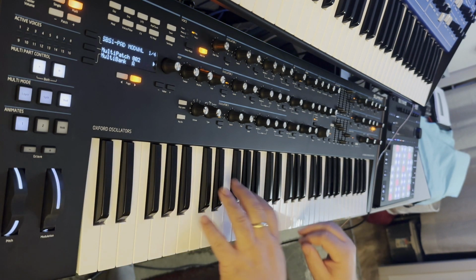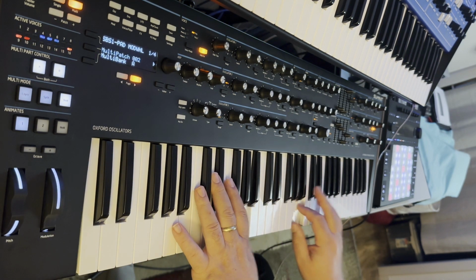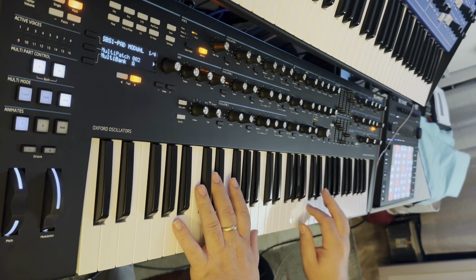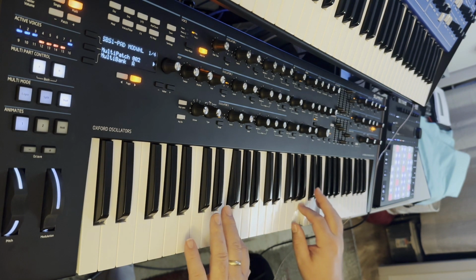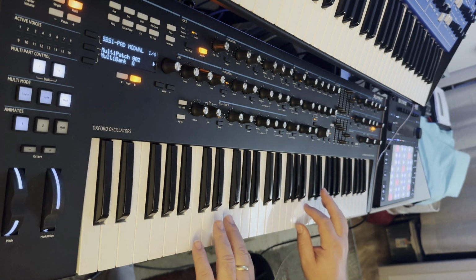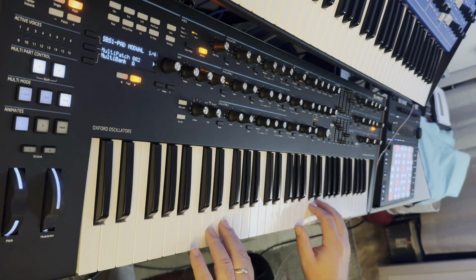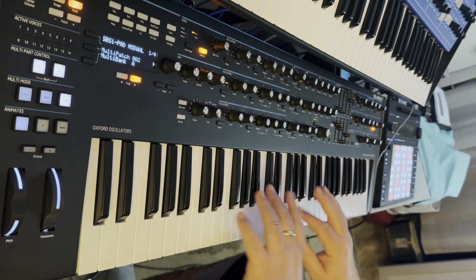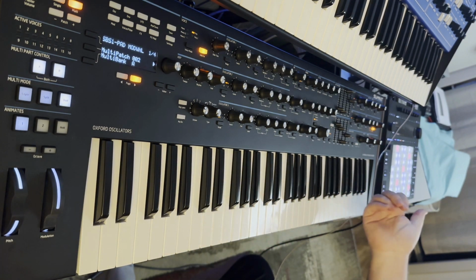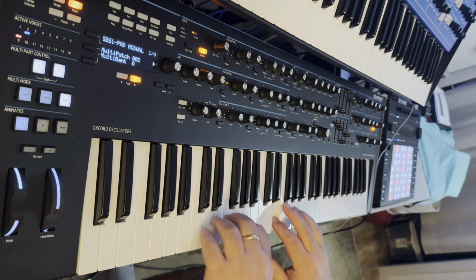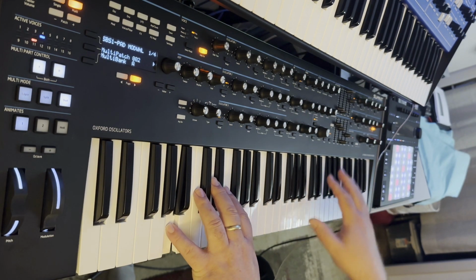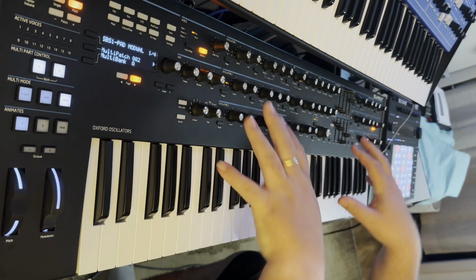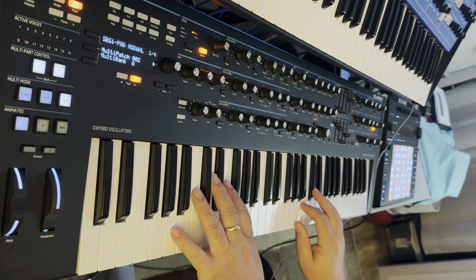Bringing it down, I can use it for comping. You can tell I don't play a linear keyboard very much. The grid's over there. But I like to use these keyboards. I like to do patch sound design on the keyboard itself.